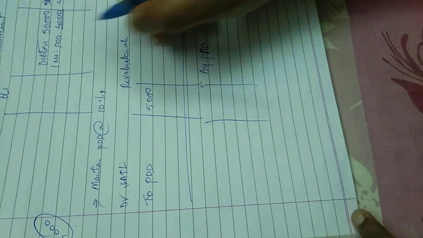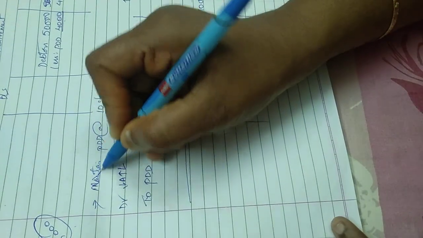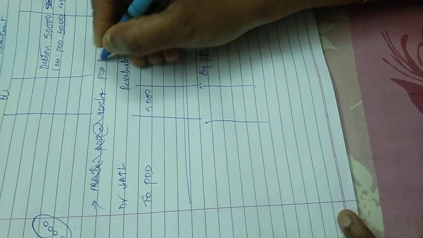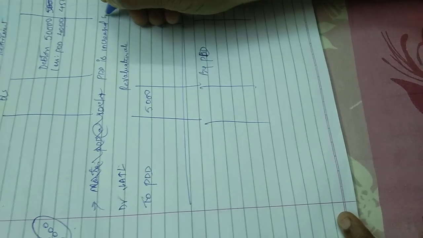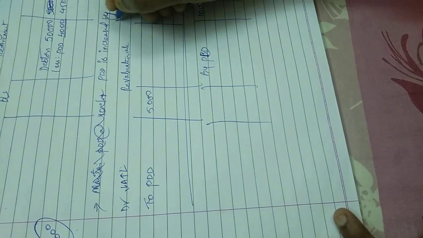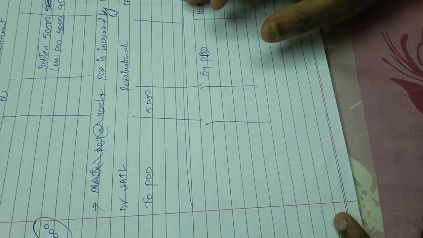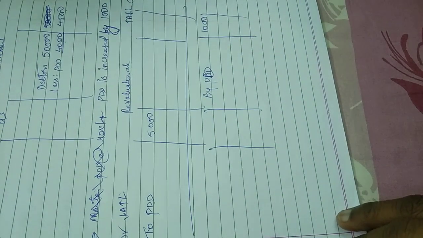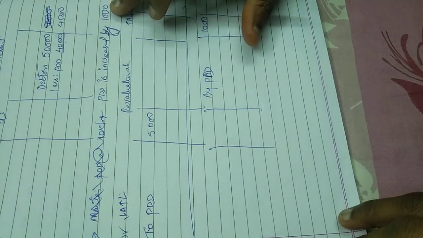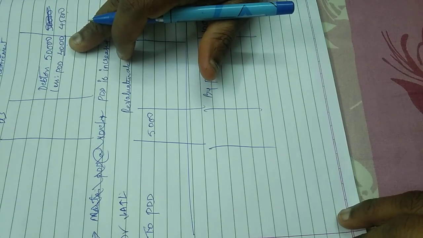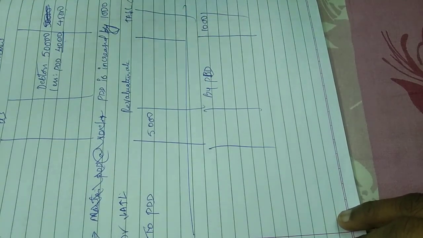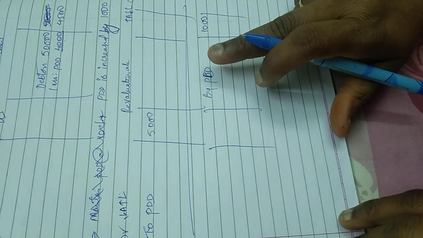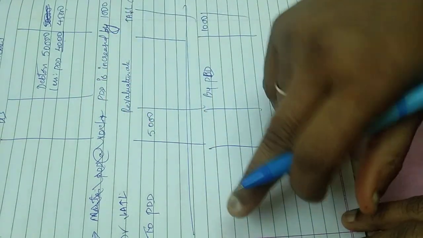Okay, another case. In the PDD they've given 4,000, but in the adjustment they say PDD is increased by 1,000. Let's take this example. Suppose the question says PDD is increased by 1,000. That means in that box they want you to increase it by 1,000. Your old PDD was 4,000. Now what are they asking you to do? Increase. So what did I say? When you have to increase your PDD or create a new PDD, this side.